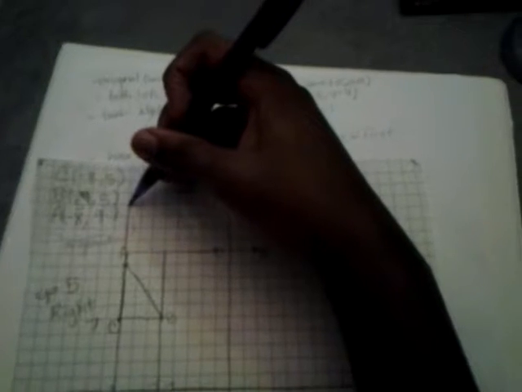1, 2, 3, 4, 5. 1, 2, 3, 4, 5, 6, 7. This will be the new coordinate for C. 1, 2, 3, 4, 5. 1, 2, 3, 4, 5. Oh my gosh.